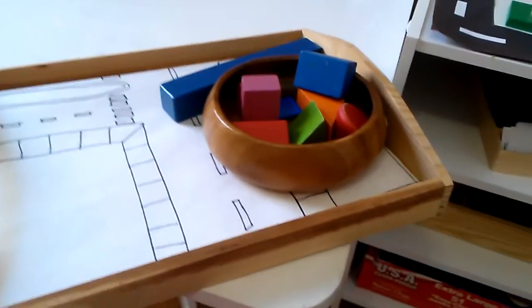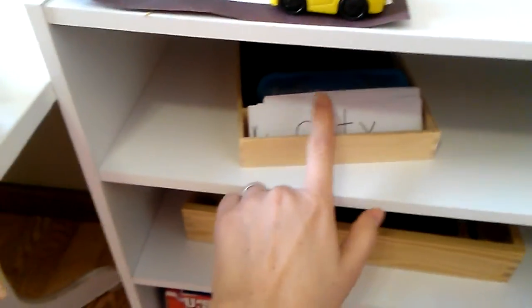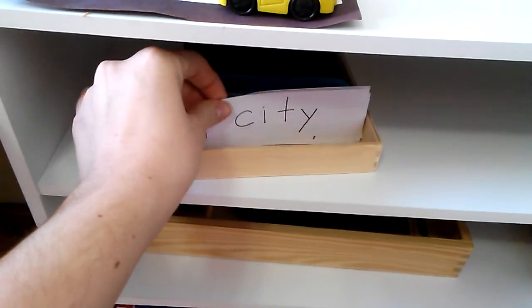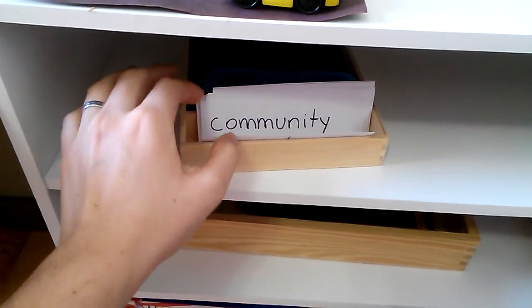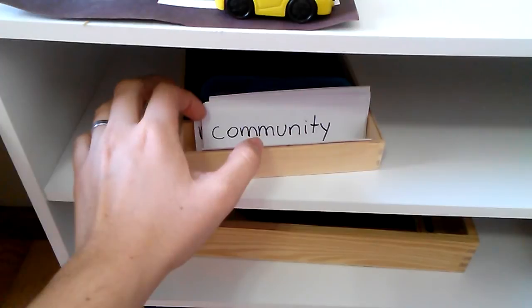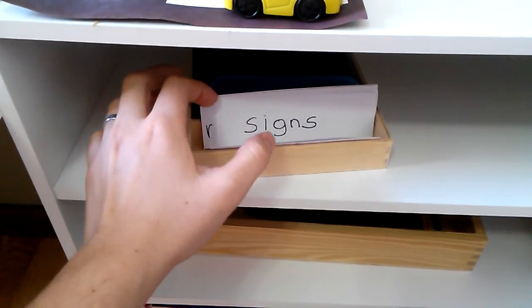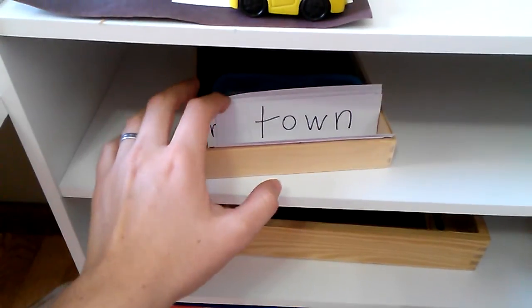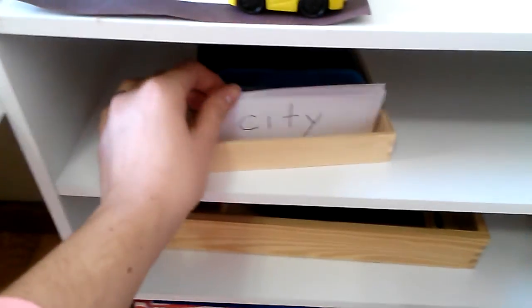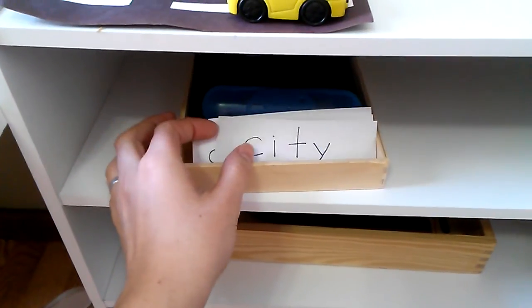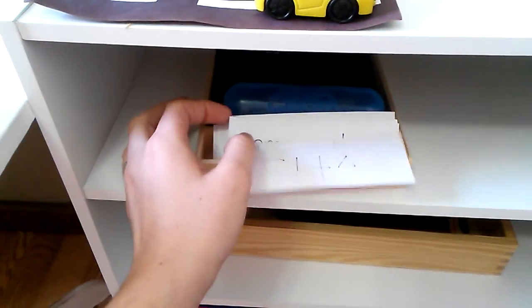And then over here I have... I'm sorry, let me clarify something before I move on. Sight words are words that kids cannot read or that can't be read phonetically. So some of the words here can be read phonetically, like city, or even community.